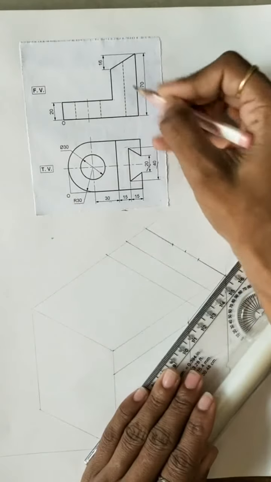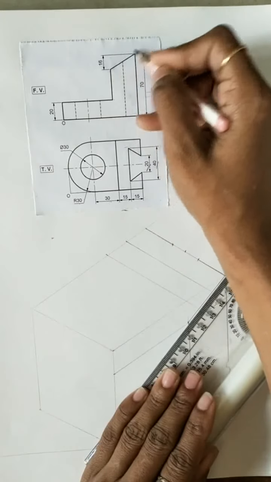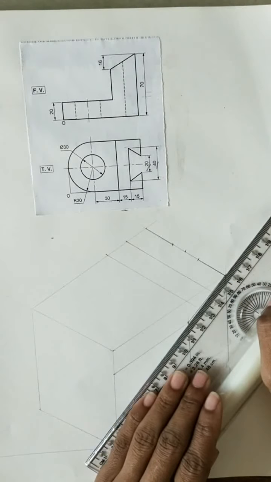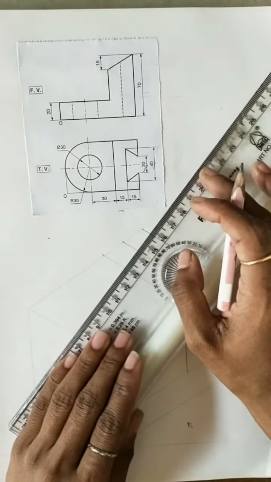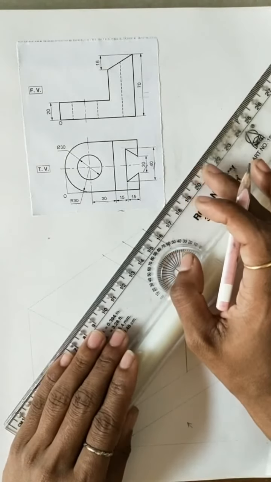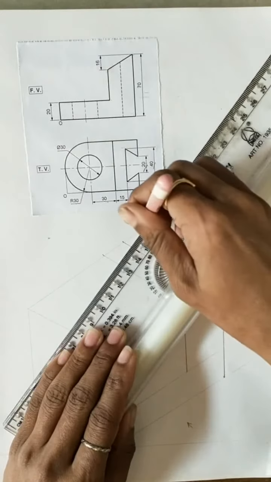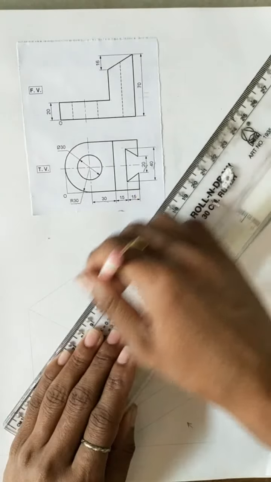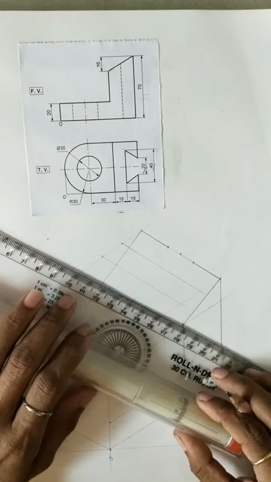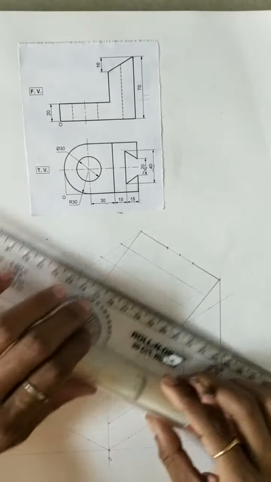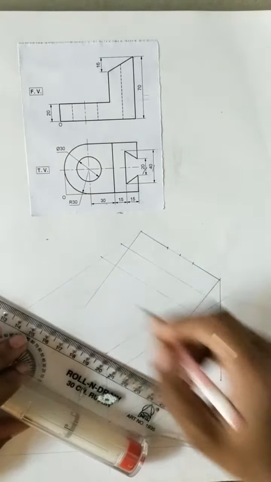From this line take parallel line from this point, because in front view there is a slanted portion, so draw this slanted portion from this point also up to this line.